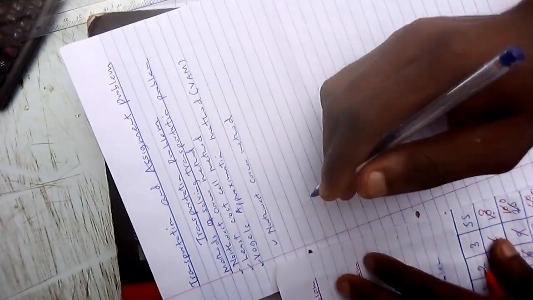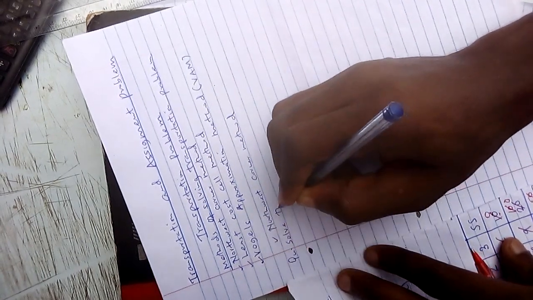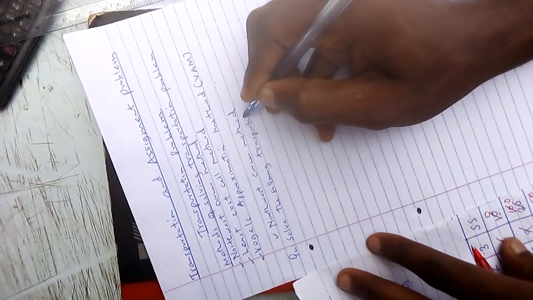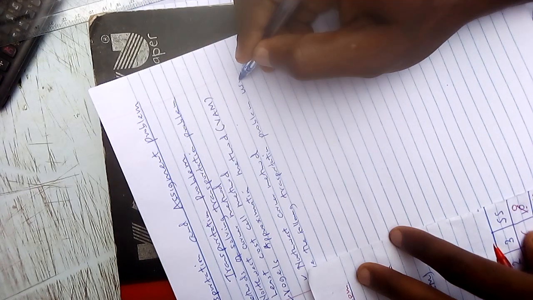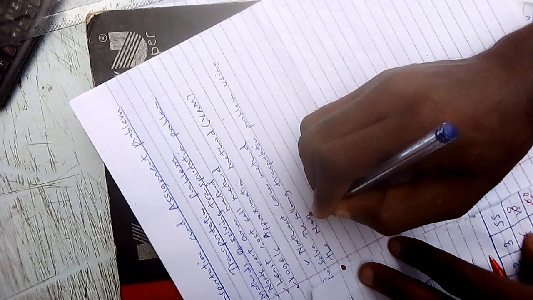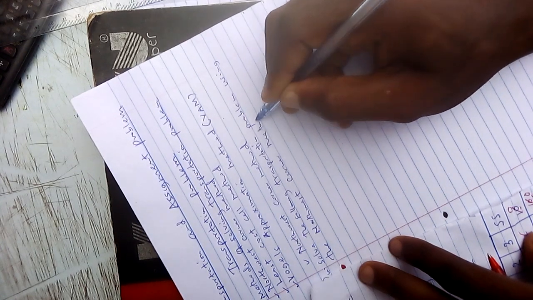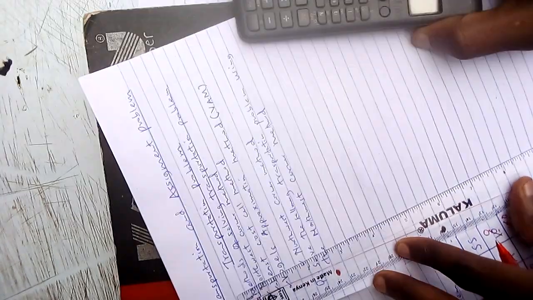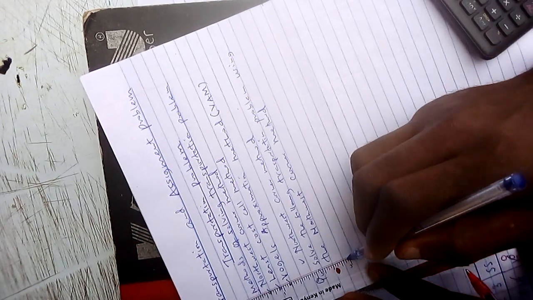Maybe you can have a question: solve the following transportation problem using the northwest corner method. So this is the problem.